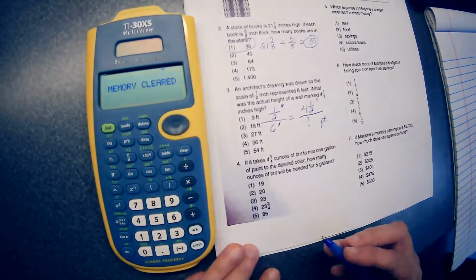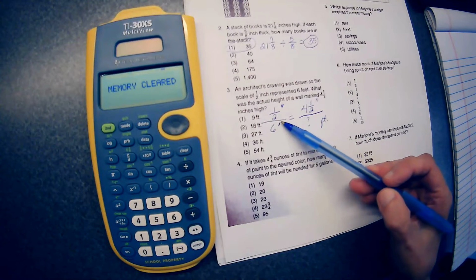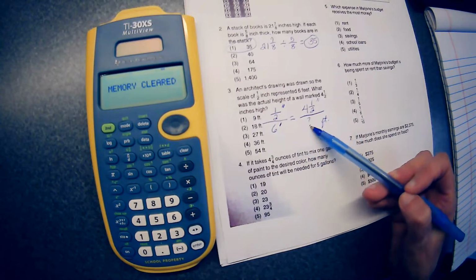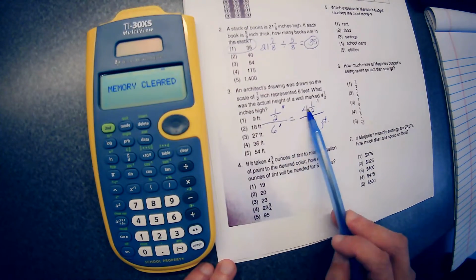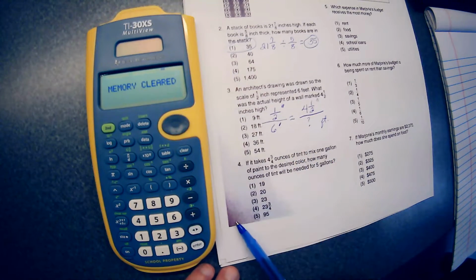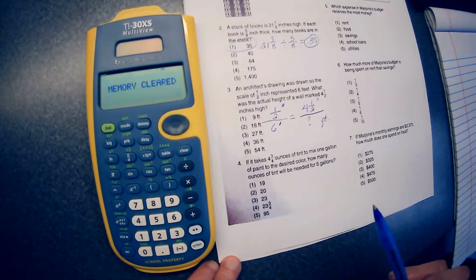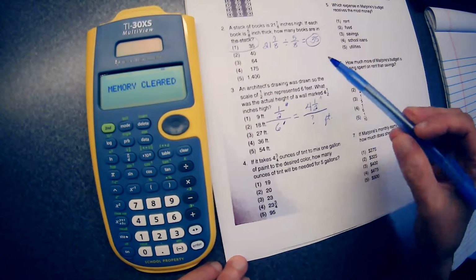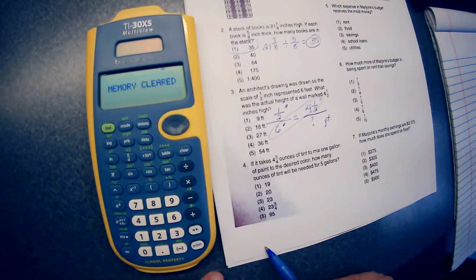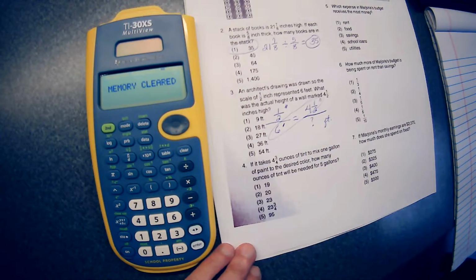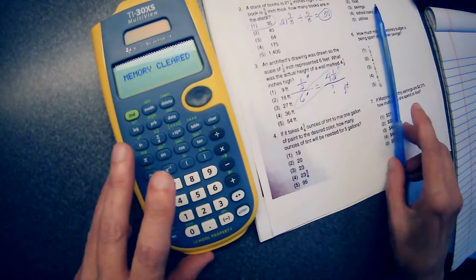So I have a proportion. This is to this as this is to this. It's going to be proportional. I have my inches at the top. I have my feet at the bottom. To solve a proportion, I'm going to cross multiply the two numbers that I have that are catty-corner to one another. So let's do that first.